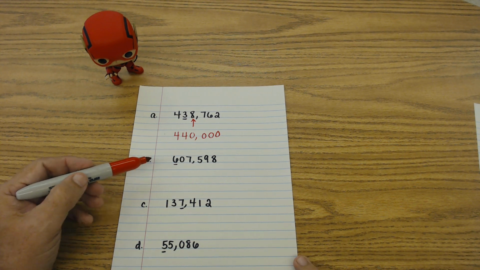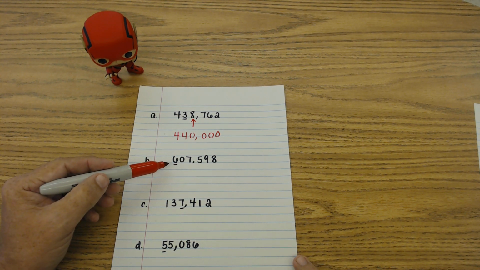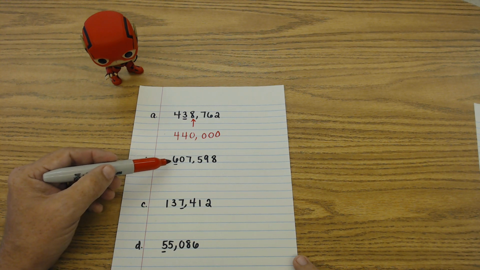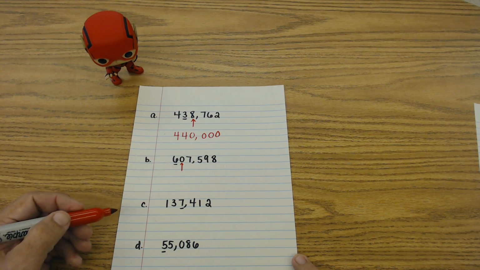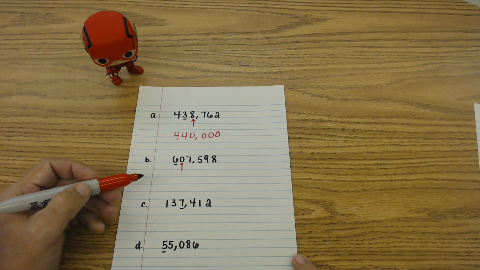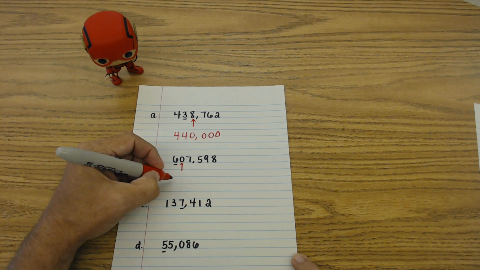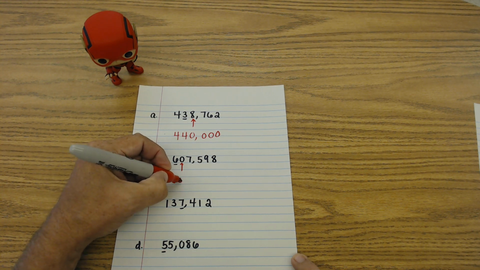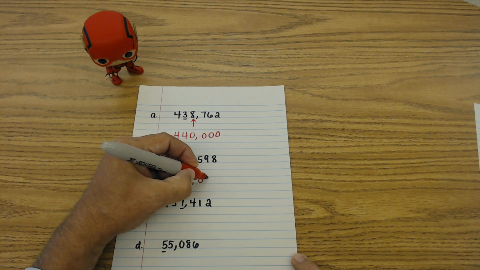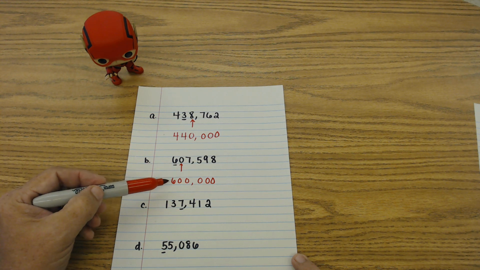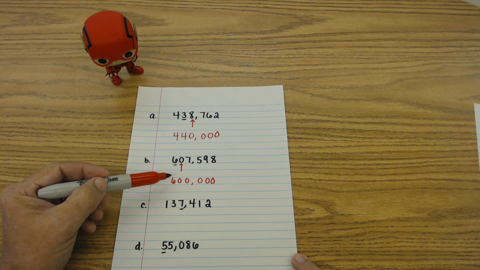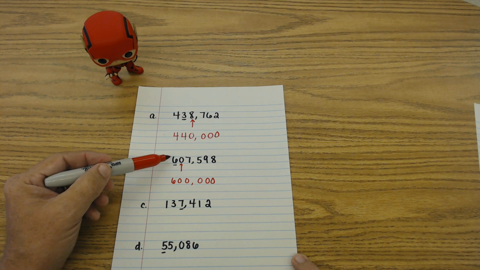Let's take a look at example B. This number is 607,598. In this problem, we are rounding to the nearest 100,000. Again, we look at the number to the right. That's a 0. 0 is less than 5. Therefore, the rounding place stays the same, and everything else becomes a 0 to the right. So 607,598 rounds to 600,000. It's closer to 600,000 than it would be to 700,000.